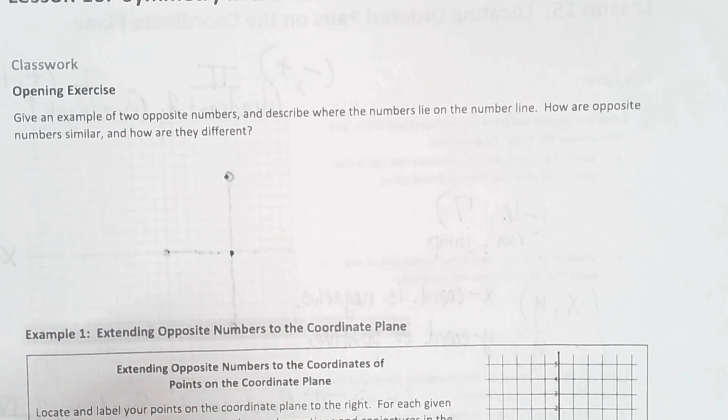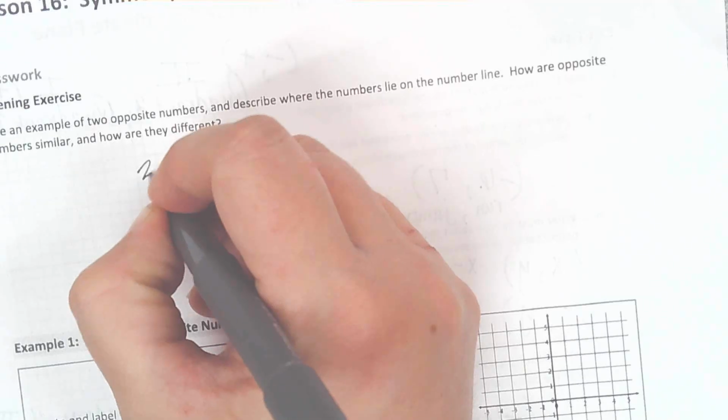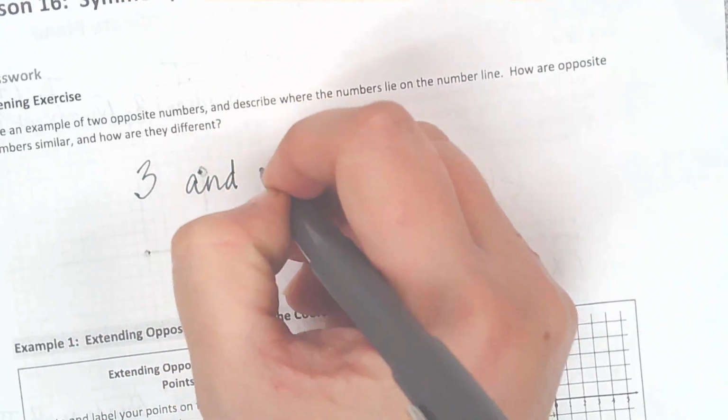Let's first give an example of two opposite numbers. Raise your hand. Give me a number. Any kind of number. Integer. Not a rational number. Jed. 3. All right. Amora, what would its opposite be? Okay, so I'm talking about 3 and -3.